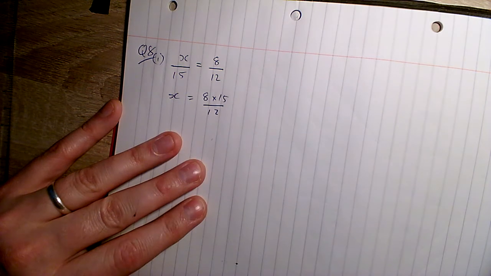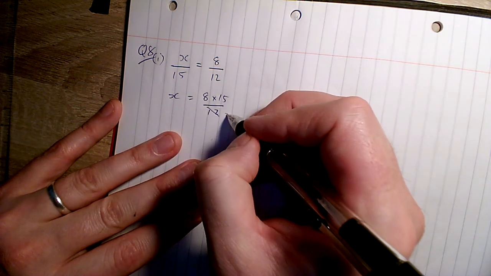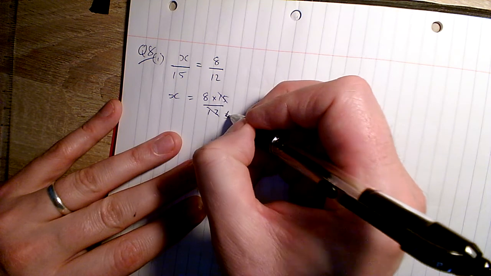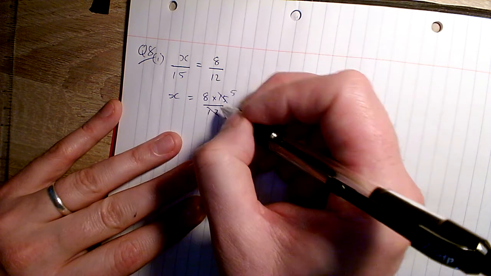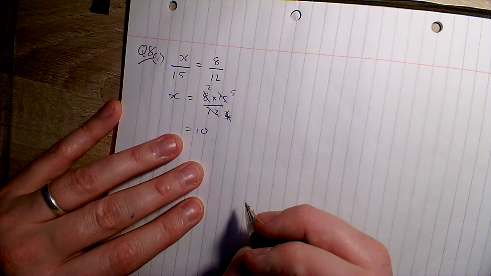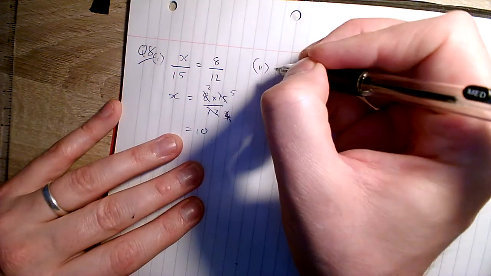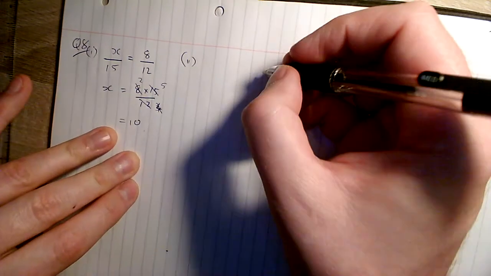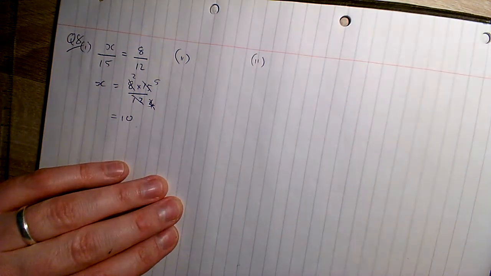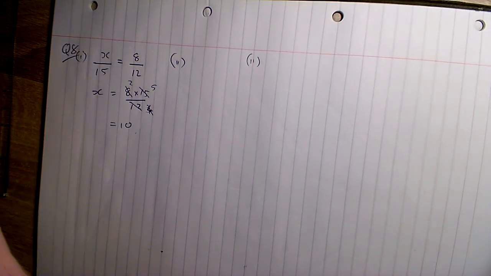You're going to get 8 times 15 over 12. You have a common factor of 3 top and bottom there, don't you? That leaves you with 4 and 5, so you get yourself 10. Part 2 and part 3, again, I might give you a second, see if you can try them yourself, please, and I'll do them in a moment.